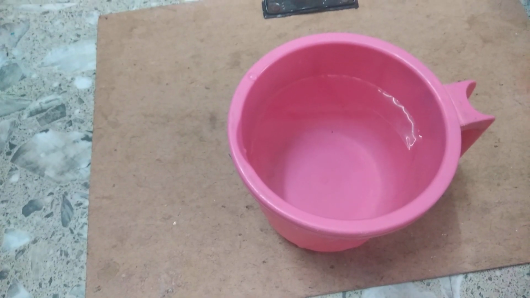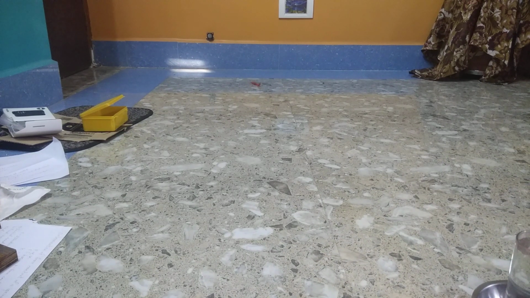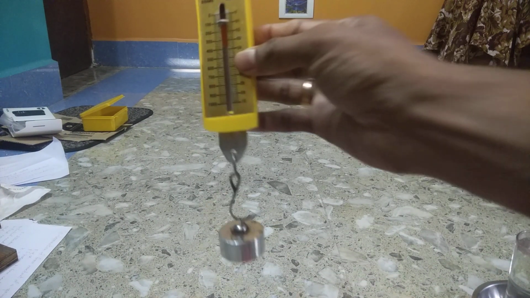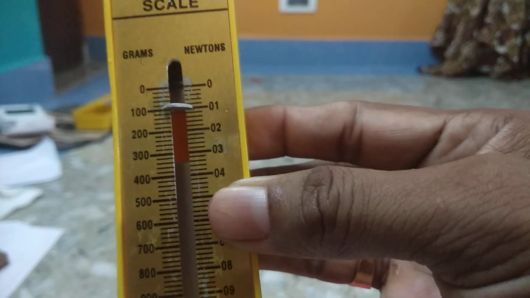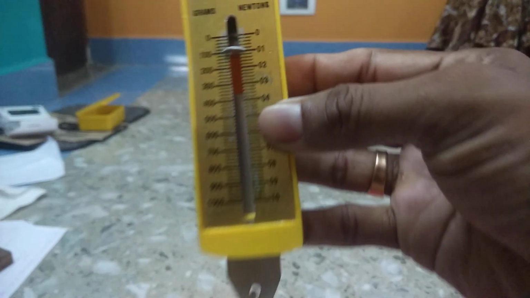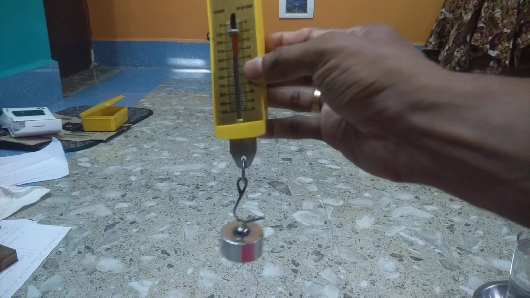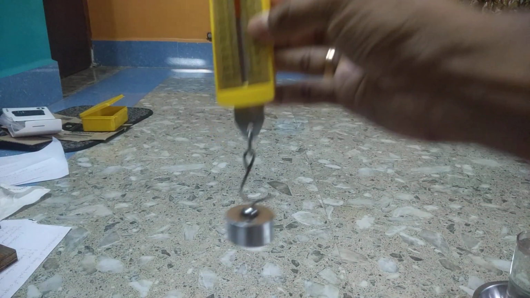You see, we have measured the weight of this object in air, and it is 1 Newton. Therefore, the weight of this object in air is 1 Newton.